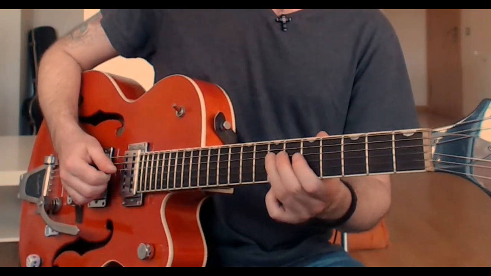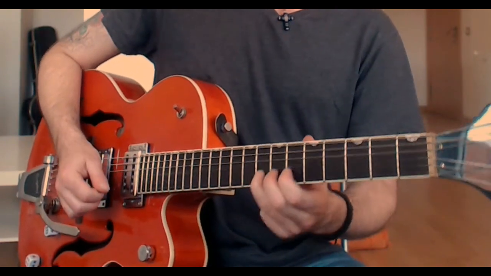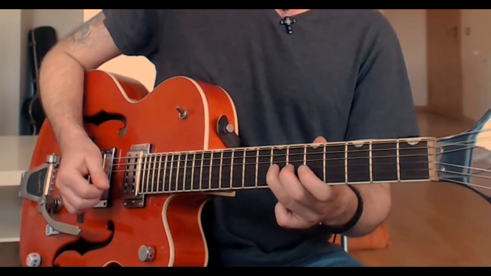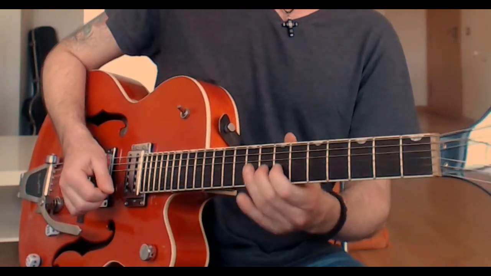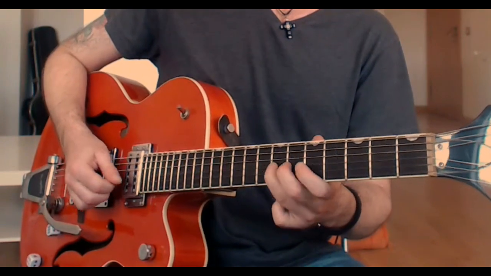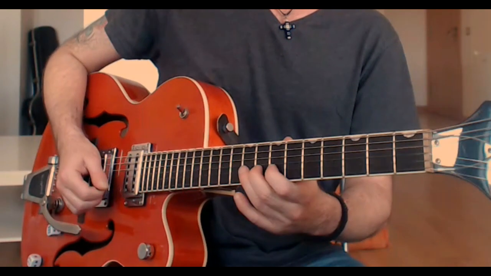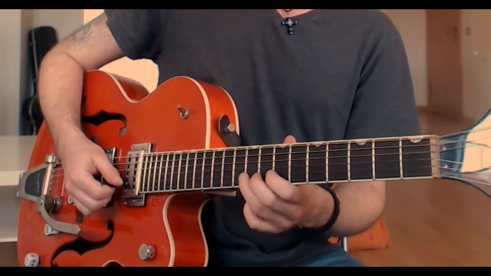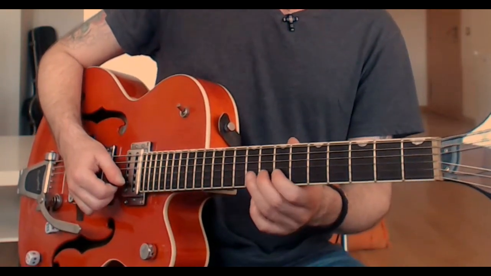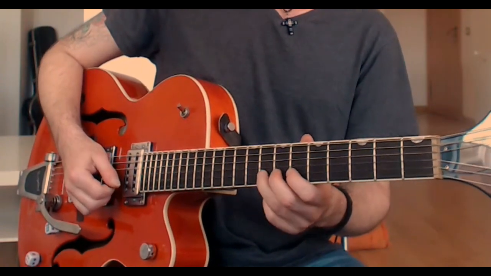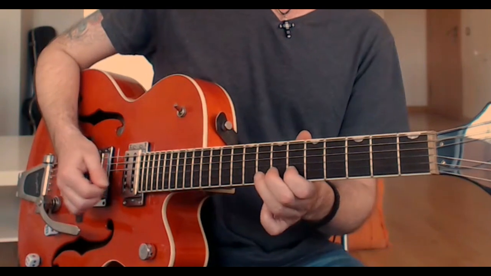So rather than ascend and hit this flat 7, the G, like that, target the G and give that kind of treatment, then target the F sharp immediately, maybe choose to do obviously the blues kind of version.